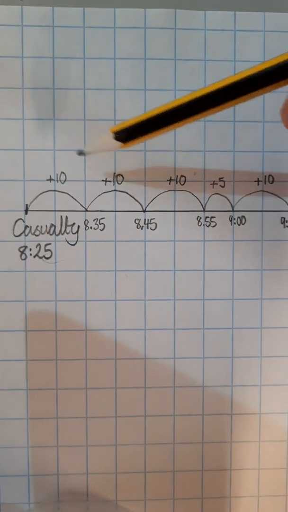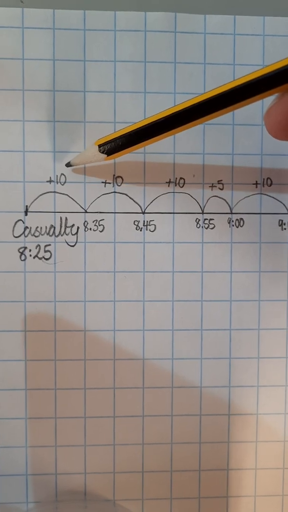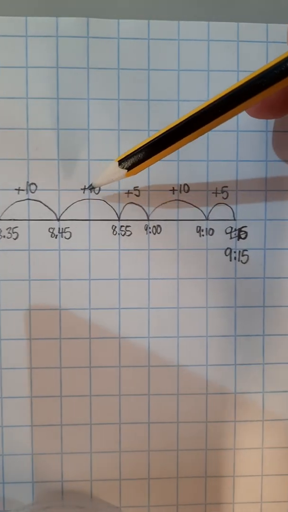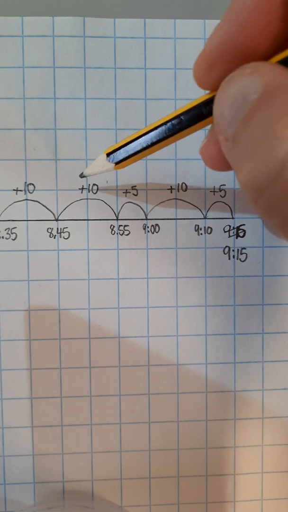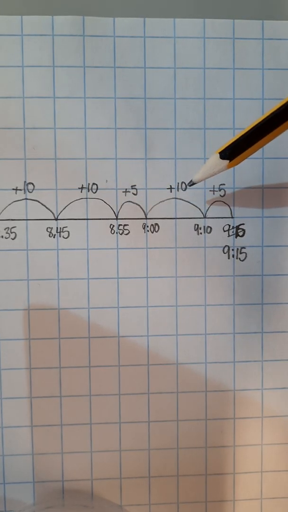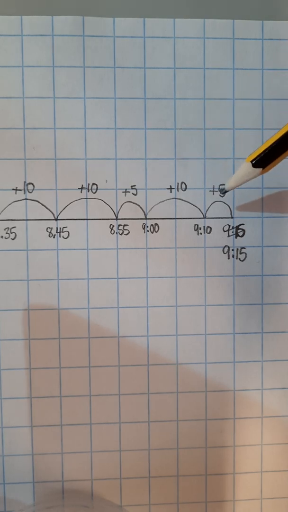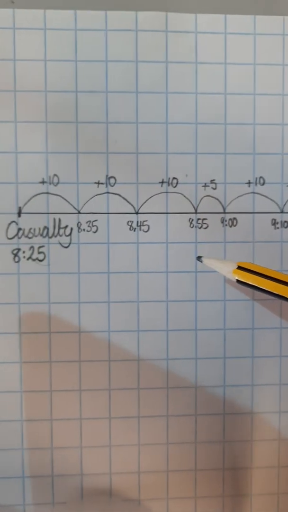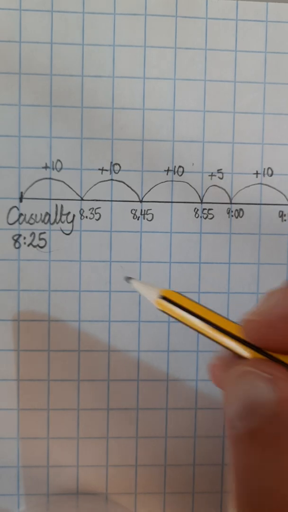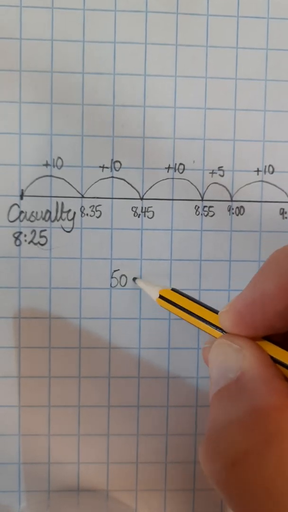So how long was this? Well, we can start counting it up. So we've got 10, 20, 30. I'm going to add the next 10, 40, 45, 50. So the total length of Casualty would be 50 minutes.